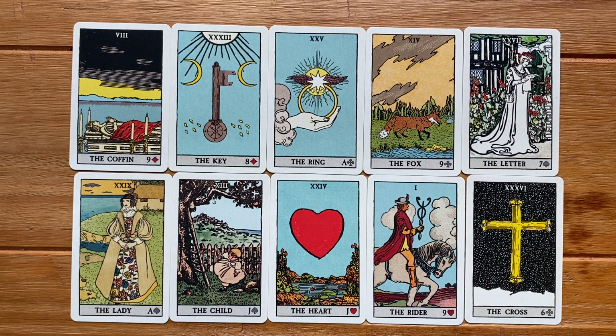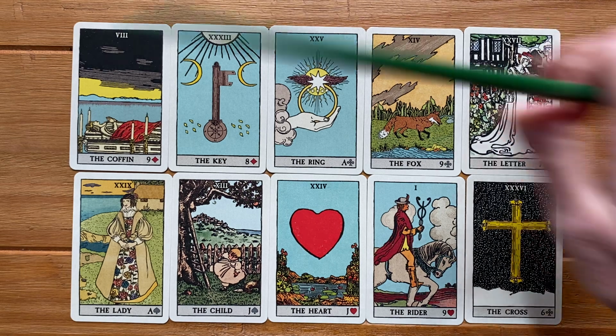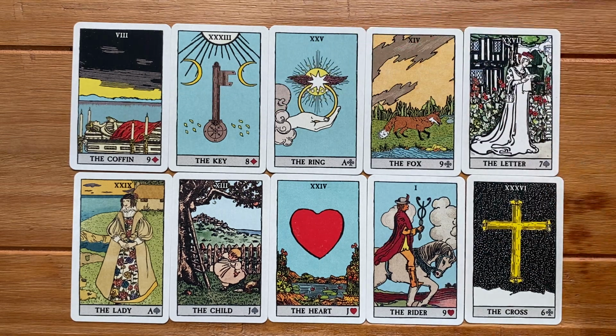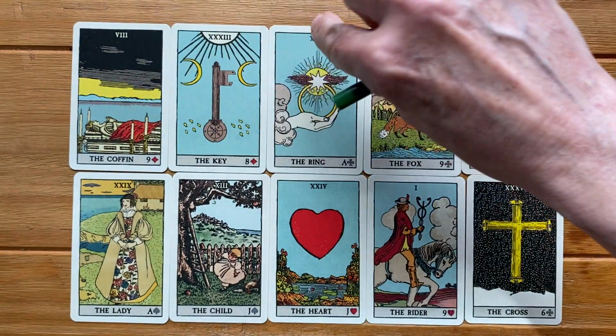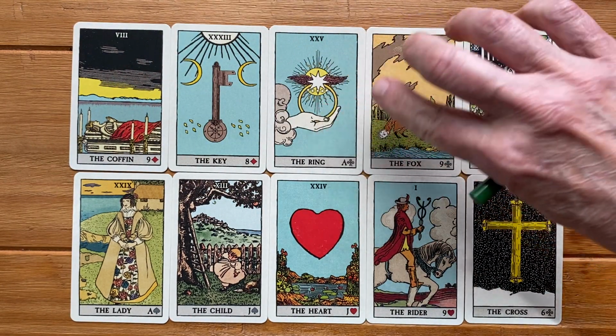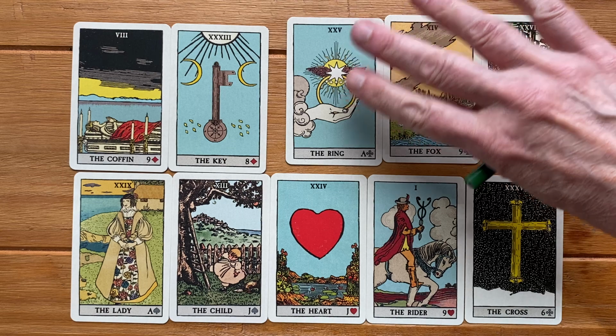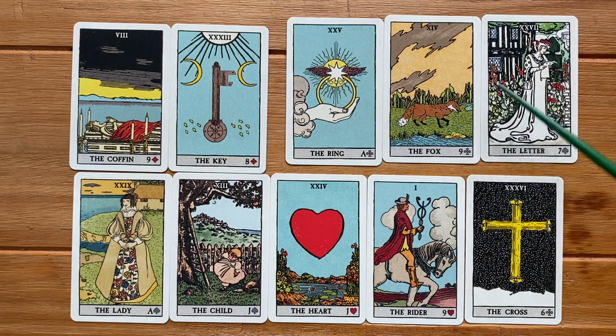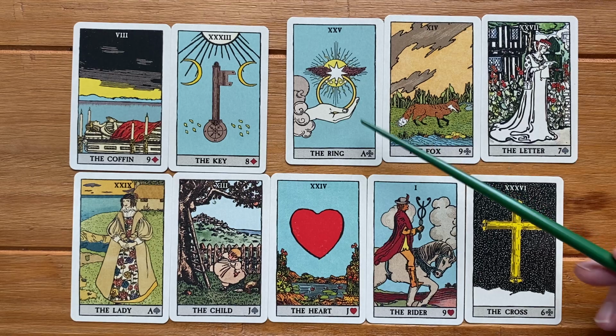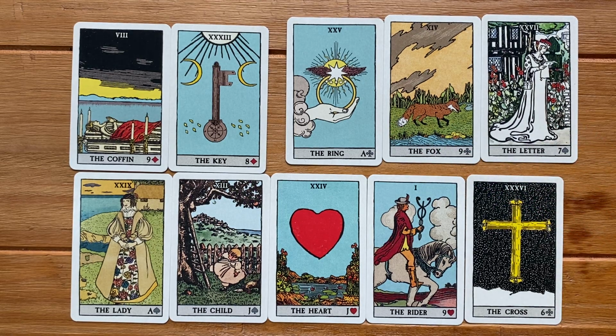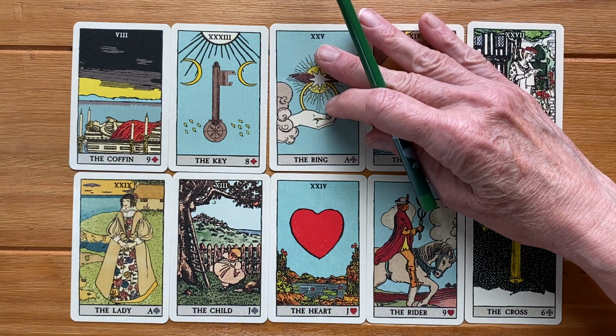Now, I want to point something out here, because when I first look at these cards and I think, okay, this guy is moving, right? And right away, I want to see this little trio here as something is wrong with the contract, like his lease, if he's renting, or the sales contract, if he's buying a new house, right? That's what I want to see in these. But you have to remember your question.